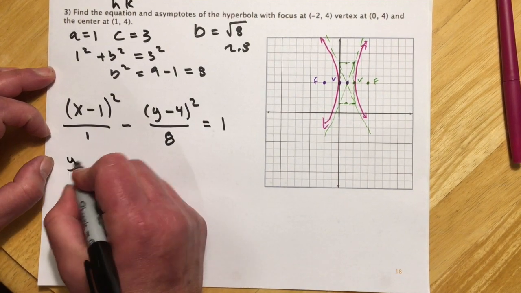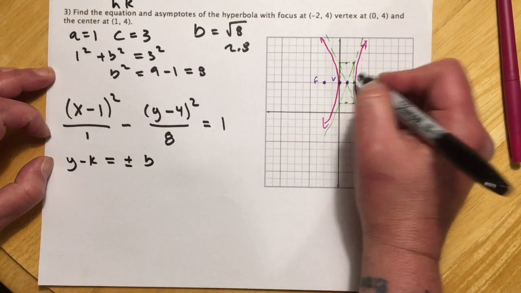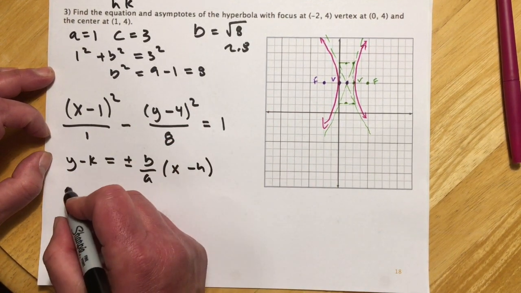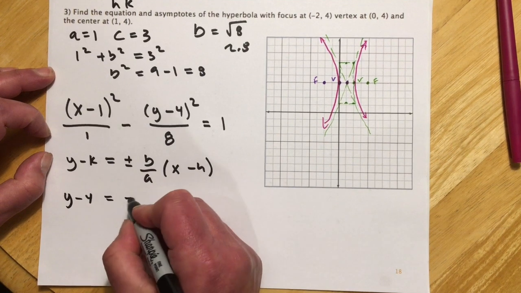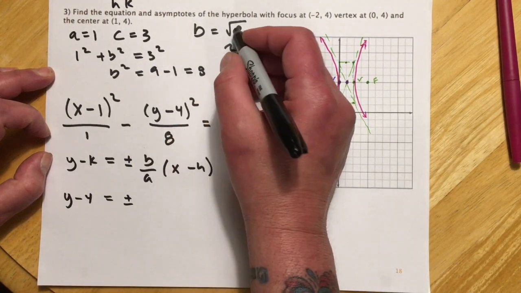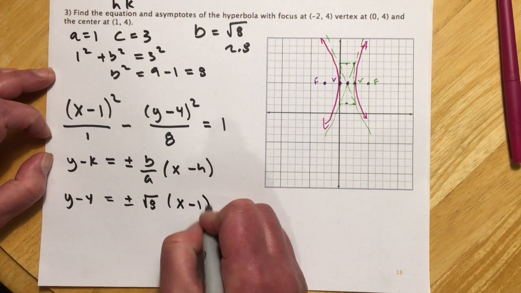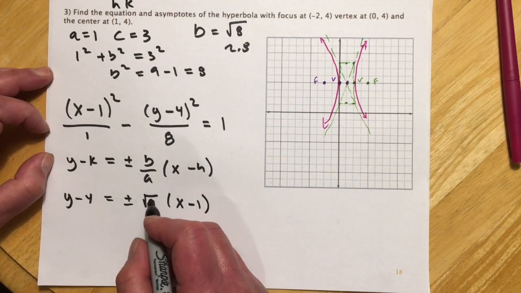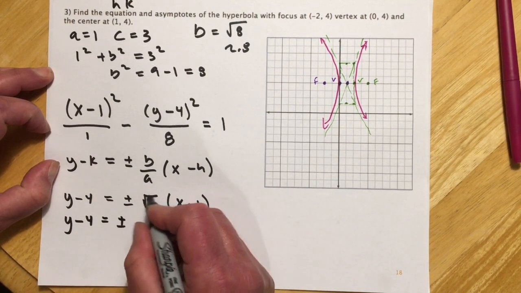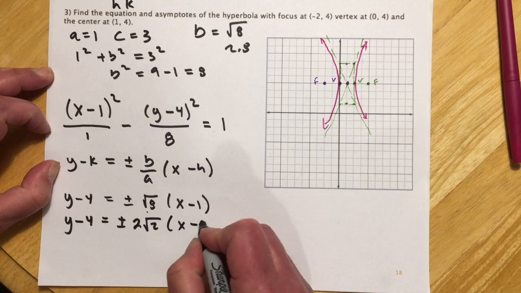And then for this one, the asymptotes are y minus k equals plus or minus b over a times (x minus h) this time. So that is y minus 4 equals plus or minus b over a, so b isn't 8, it's root 8 over 1, so I won't write the 1, and then x minus 1. Oh, you know what, since I'm actually using this number, I should simplify it. So this is a 4 times 2 in there, so that's going to be 2 root 2 times (x minus 1).